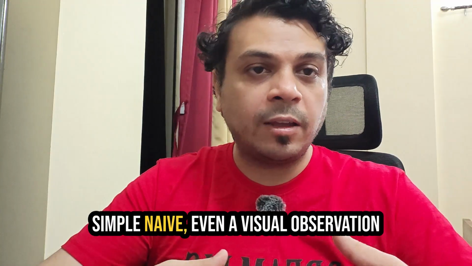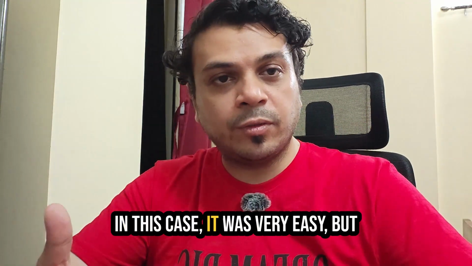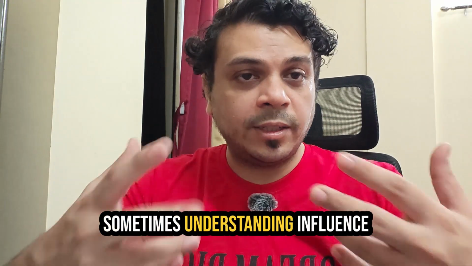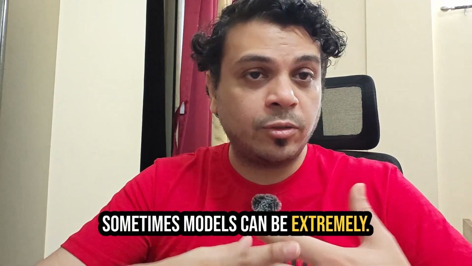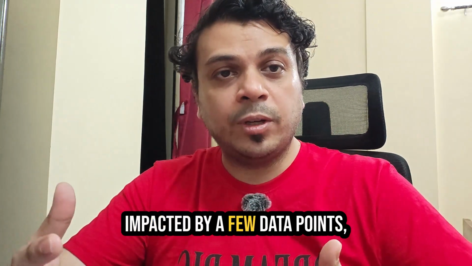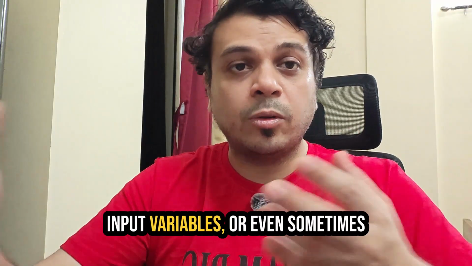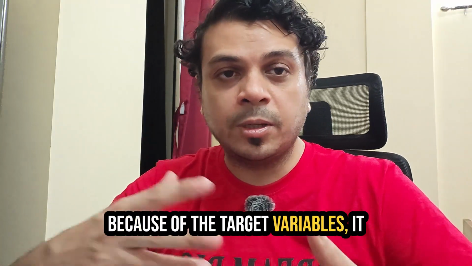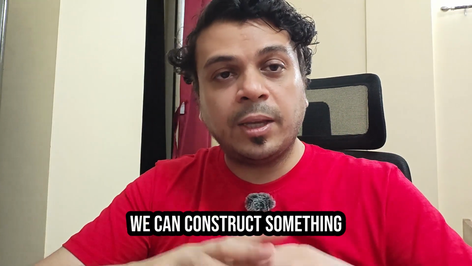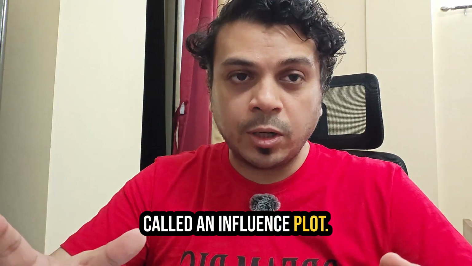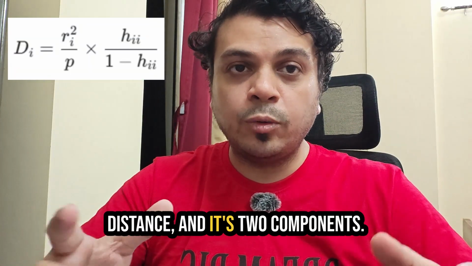And of course, a simple, naive, even visual observation of graphs can also give you that. In this case, it was very easy. But sometimes understanding influence can be pretty difficult, and sometimes models can be extremely impacted by a few data points, either because of the spend or any other input variables, or even sometimes because of the target variable. It can affect the model differently. To understand this influence, we can construct something called an influence plot, which is based on the concept of Cook's distance and its two components.